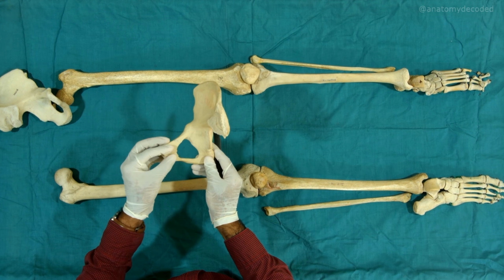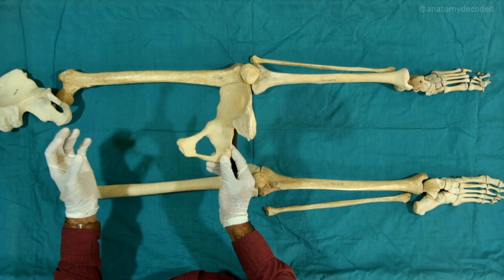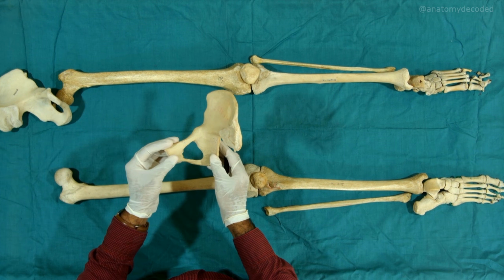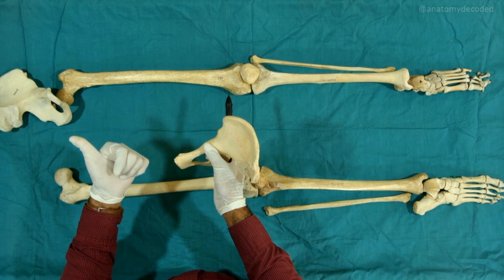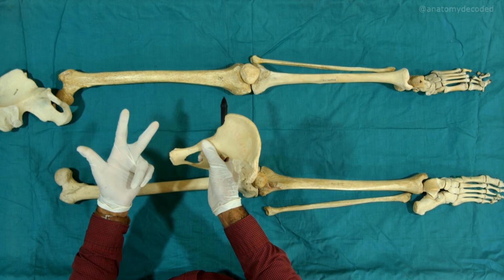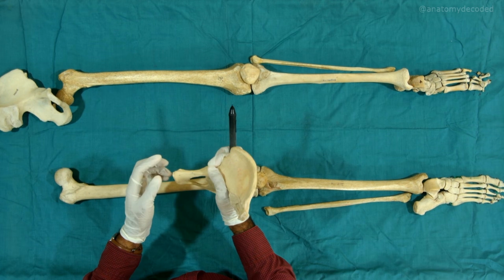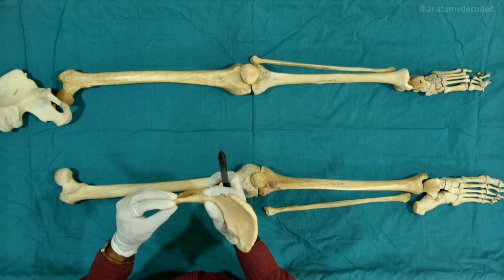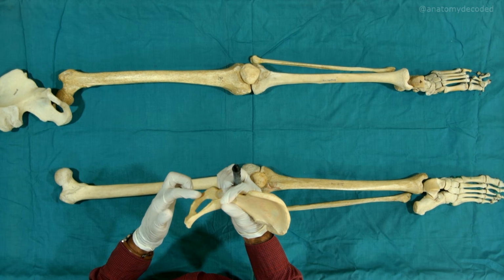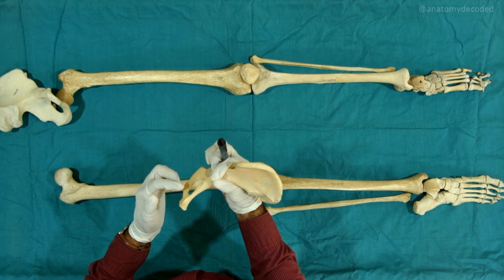Then this pubis has got muscle attachments of the adductor compartment of the thigh. Okay, the adductor longus, adductor brevis, adductor magnus, gracilis, pectineus, they all are arising from this pubis. Okay, from the body of the pubis, as well as there is a ramus called as the ischiopubic ramus. From there they are arising.